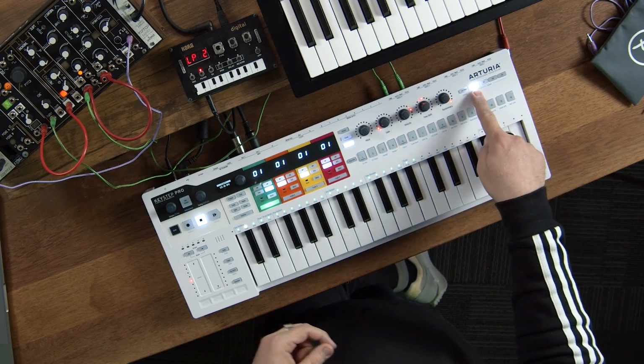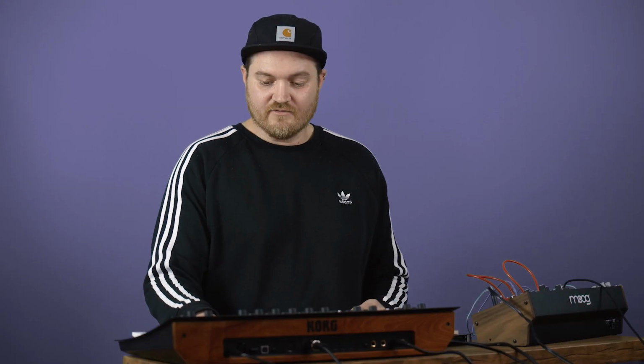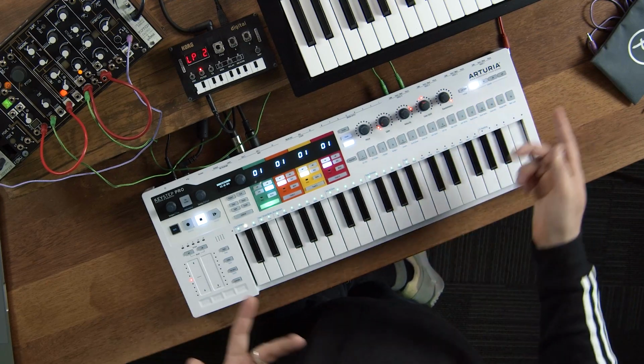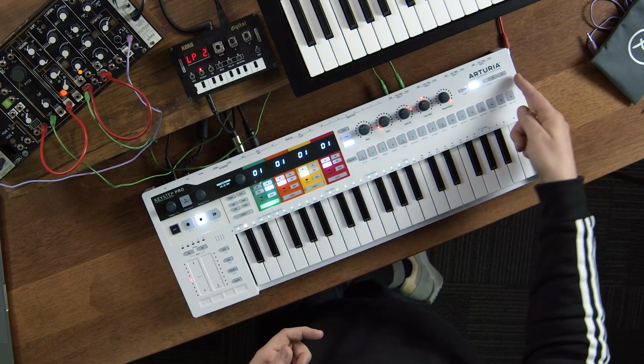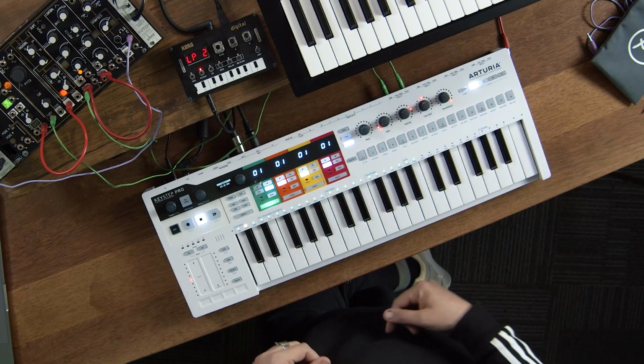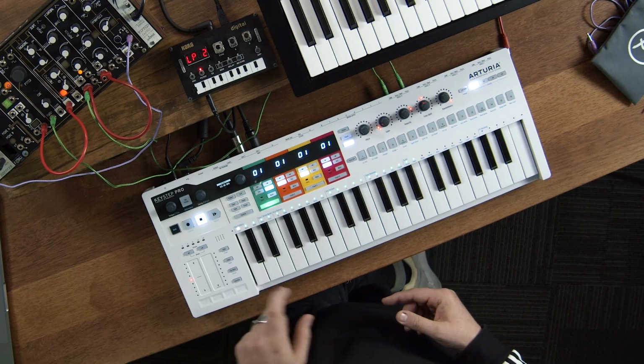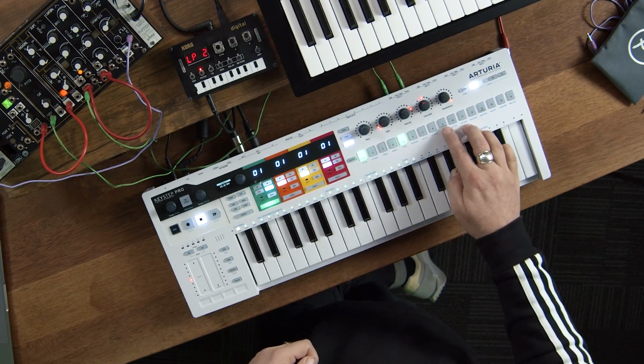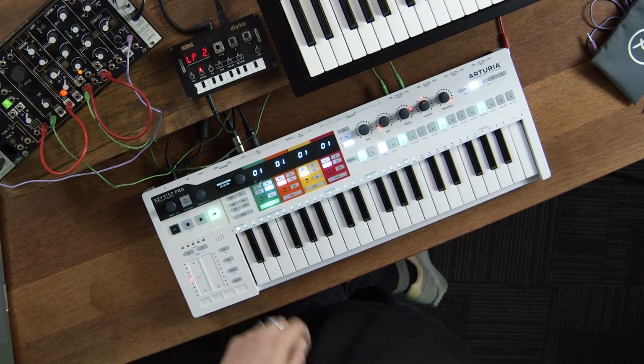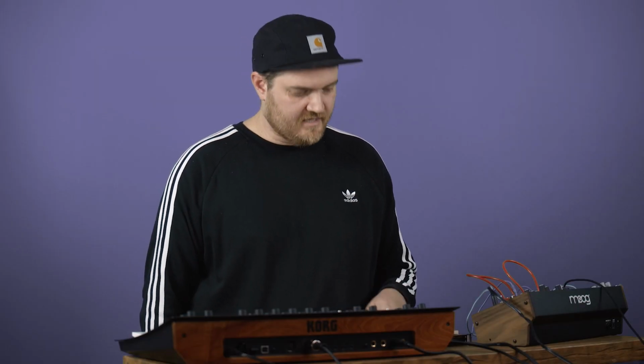This is my sequence length. It's currently set by default to 16 steps, which is 1 bar, which is where I'm going to keep it for now. But if you wanted to increase it, you can just press these little buttons to increase the step length. All right, so I'm just going to start entering some steps. 1, 5, 9, 13. 4 to the floor, because it's house.